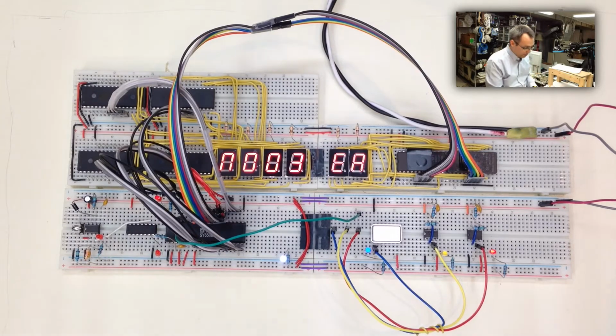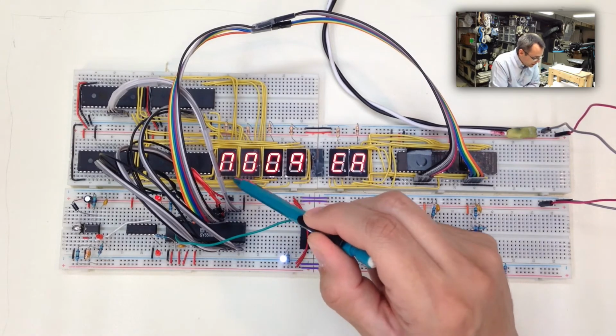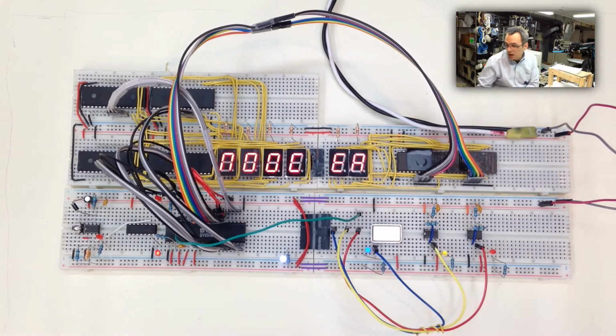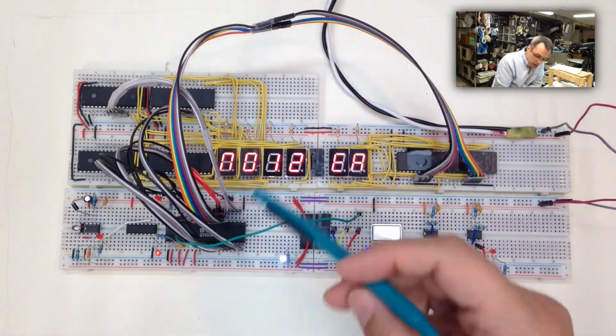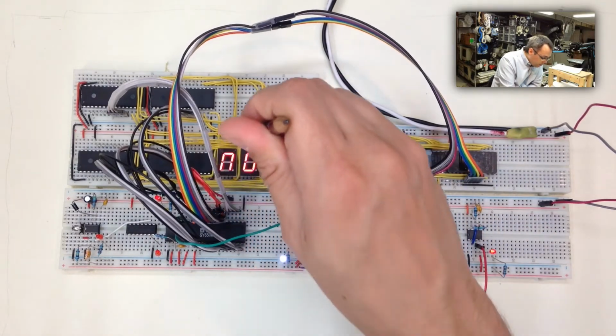Now, we do have one little problem, actually a couple little problems. One is a wiring issue. You can see that this lower LED doesn't light. That happens sometimes on this guy. That would be the second pin down here. Sometimes this thing's a little squirrely. Let's see if I can get that working.